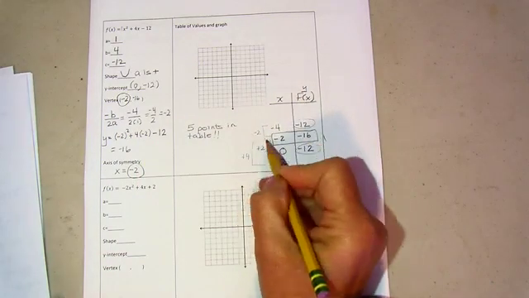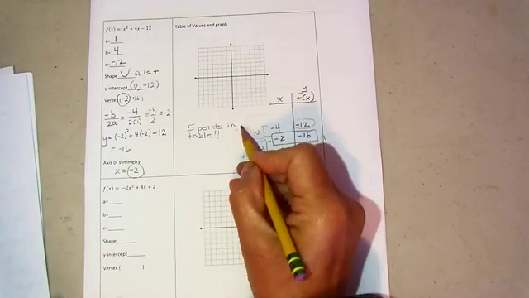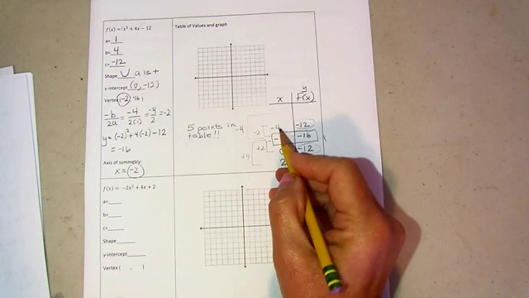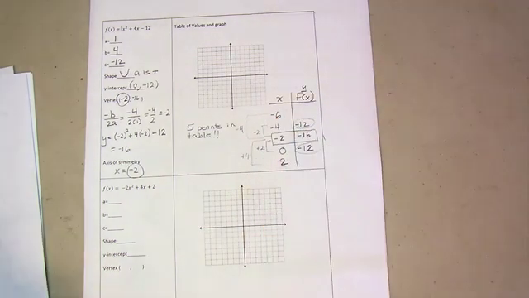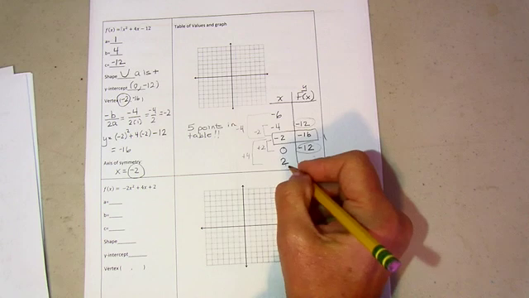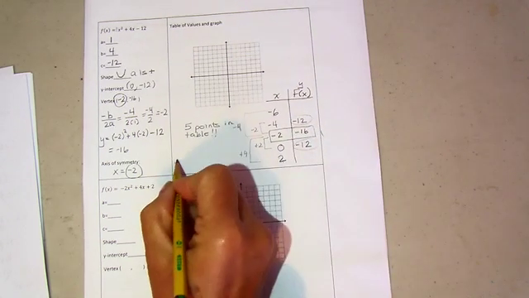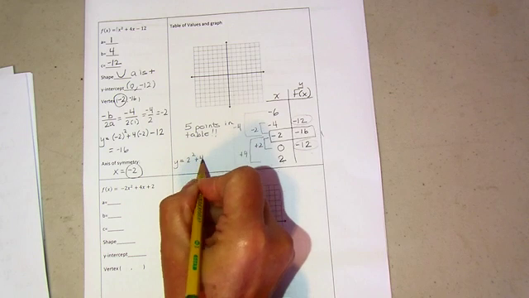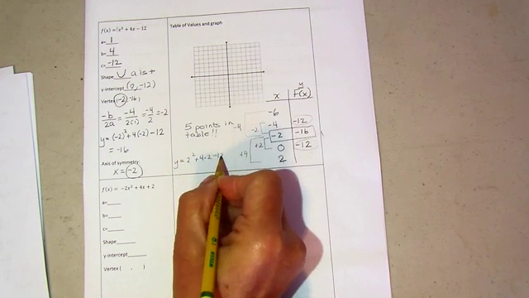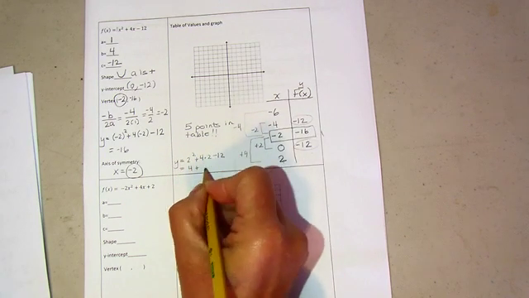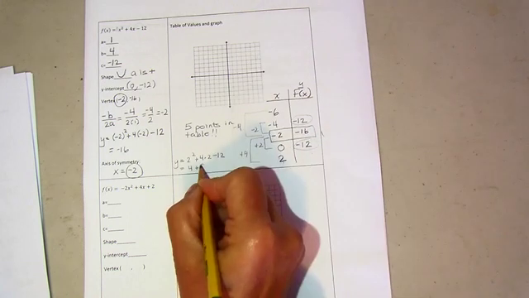And I know whatever I get when I put 2 in is the same thing I'm going to get when I put -6 in. So let's go ahead and figure out what happens when I put 2 in. So y is going to be equal to 2 squared plus 4 times 2 minus 12. Well, 2 squared is 4. 4 times 2 is 8.